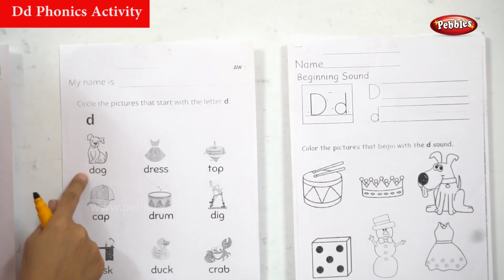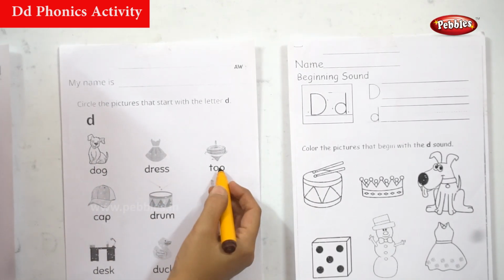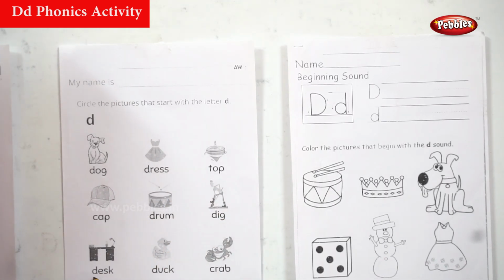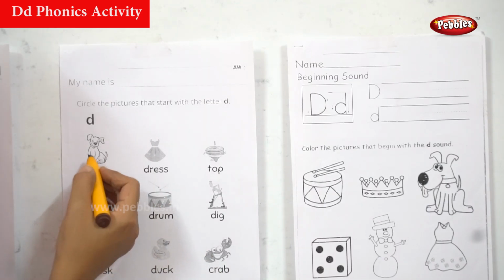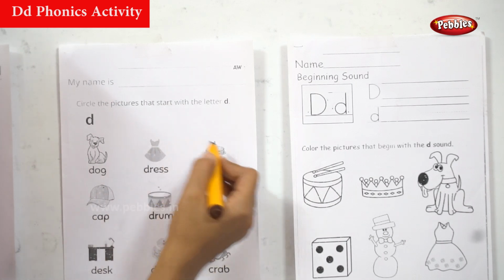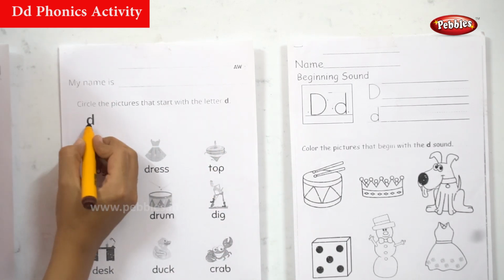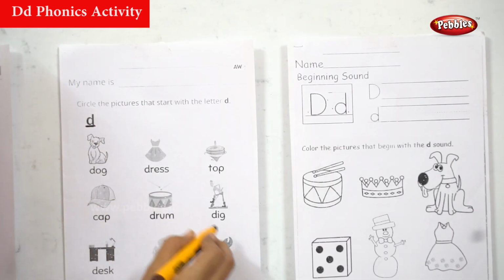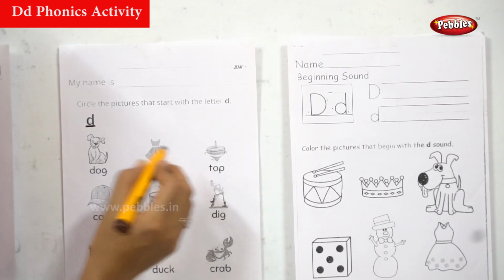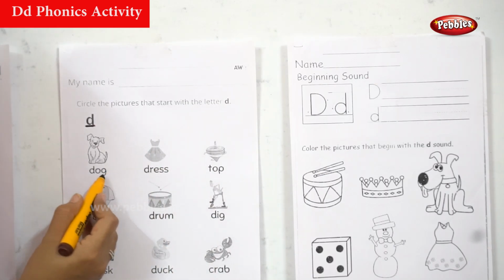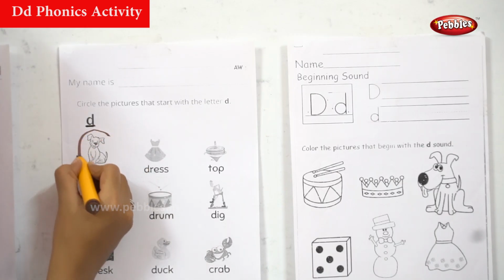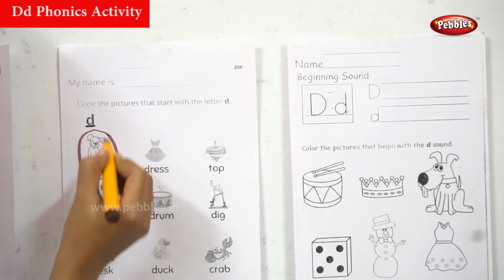Now you will see you have a dog, dress, top, cap, drum, dig, desk, duck and crab. Now we have only to circle the picture that is a word which begins with D. Okay, the others we don't circle, only which begins with D. Your first one is D-O-G. Is it with D? Yes. So we will circle dog. So I want you to look at the spellings also.